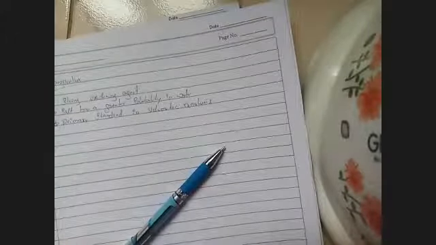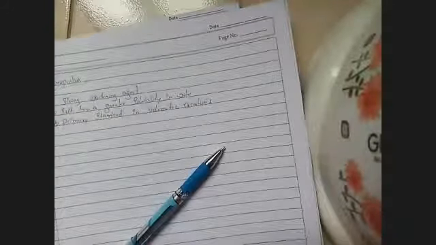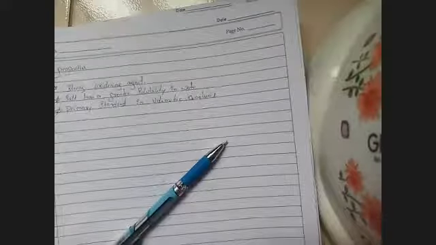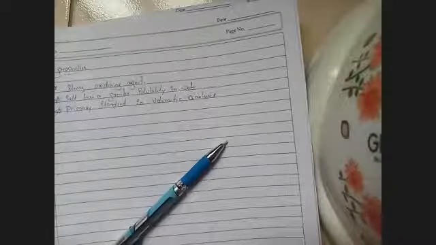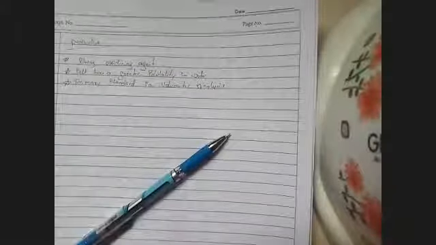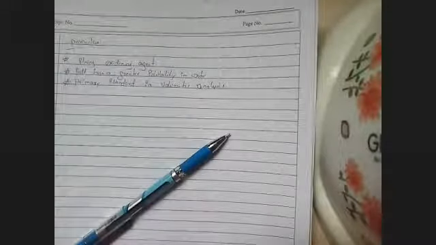What does the property say? The property says that it's a strong oxidizing agent. Your potassium dichromate is a strong oxidizing agent, and in terms of salts it is more soluble in water. We use this dichromate as a primary standard in volumetric analysis. So what is a primary standard? We take it and compare the reading of another solution with this solution. This is called primary.